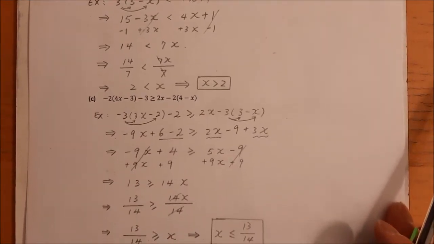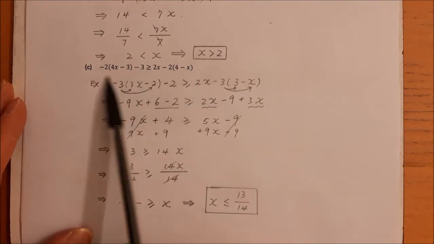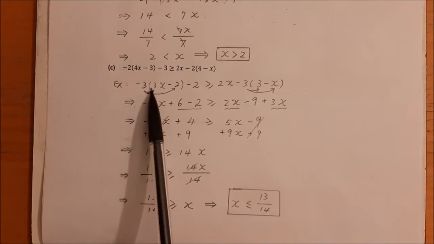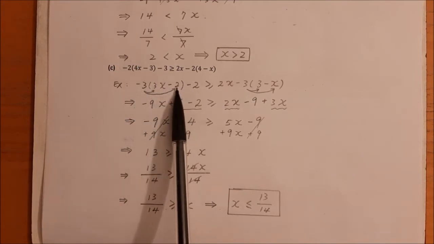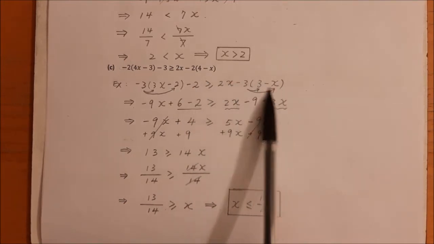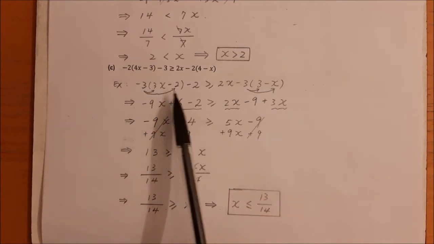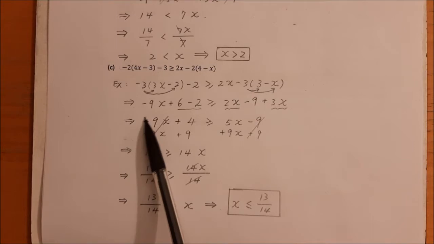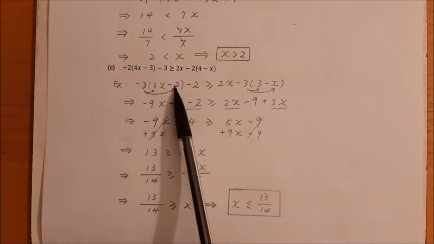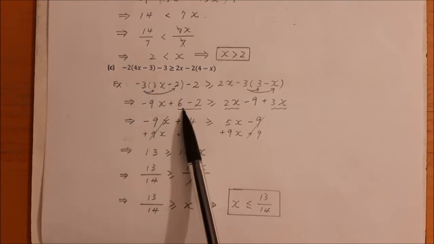C. This one is your homework question. Example: negative 3 parenthesis 3x minus 2 greater than or equal to x minus 3 parenthesis 3 minus x. We use the distributive property. Remove the parenthesis. Negative 3 times 3x is negative 9x. Negative 3 times negative 2, negative times negative becomes positive, 3 times 2 is 6, minus 2.